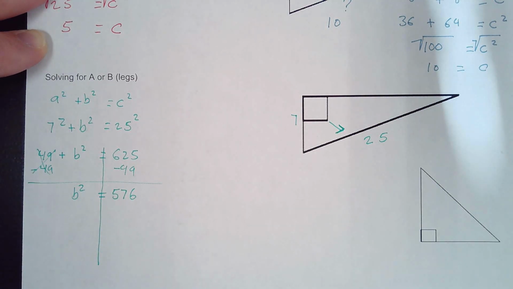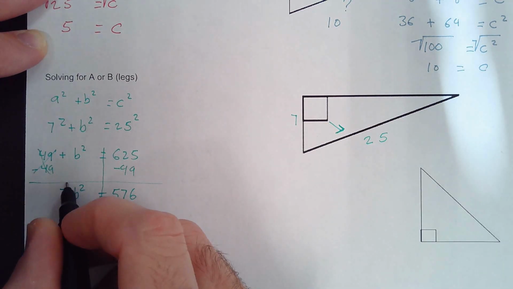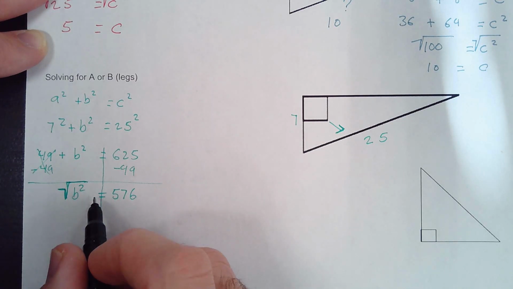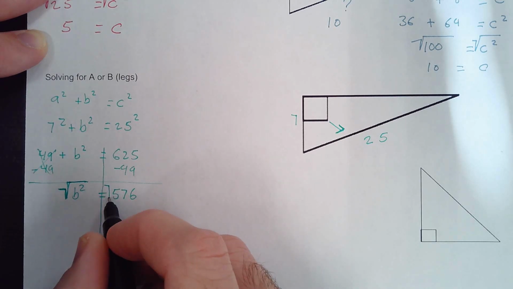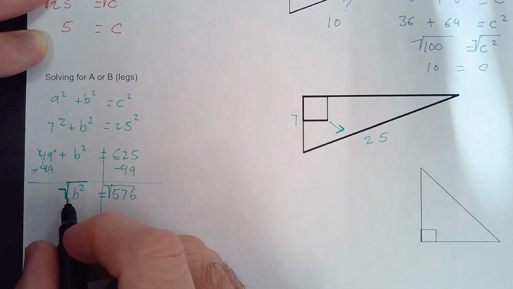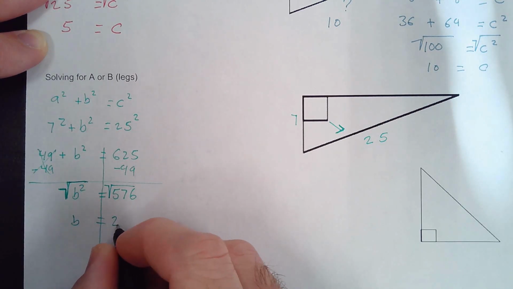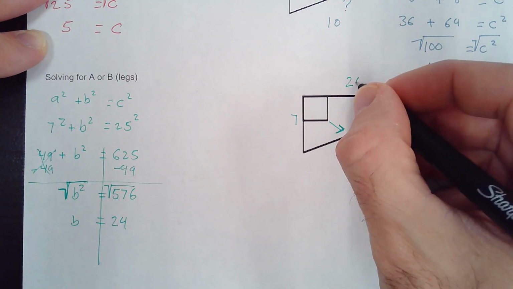Now we need to find the square root here. So we take the square root of both sides, remember. I went into this in more depth in the previous video, but when we have a variable squared, we follow our normal practice of doing the opposite operation. The opposite of squaring something is the square root. If I do something to one side, I have to do it to both sides. So the square root of b squared is just b. The square root of 576 is 24. So our b value here is 24.